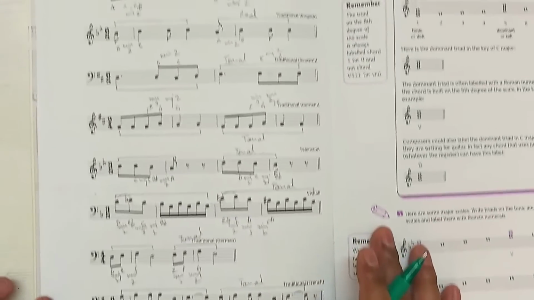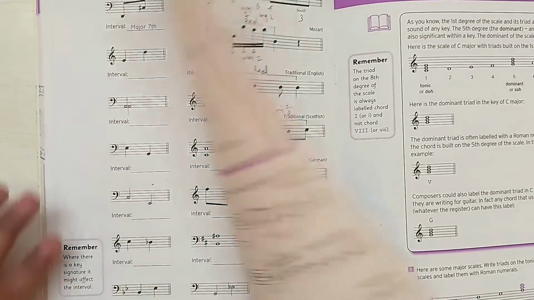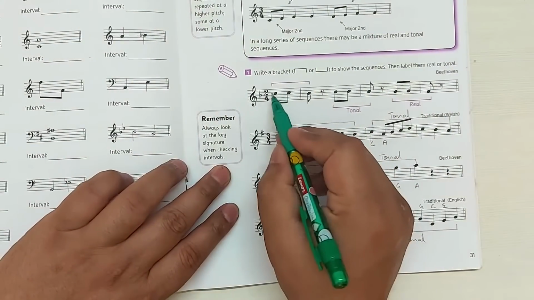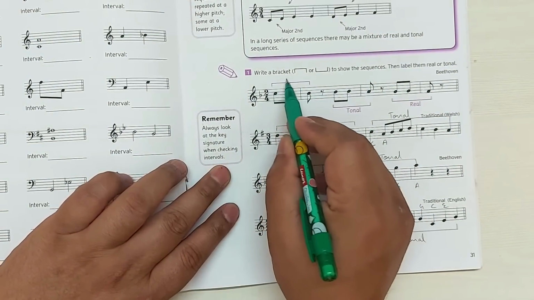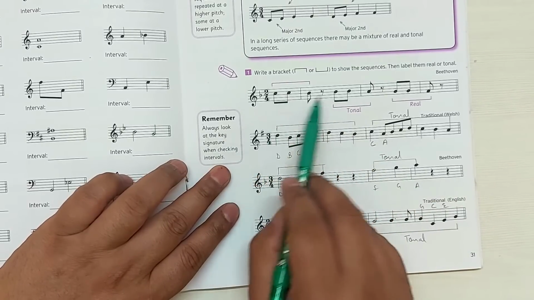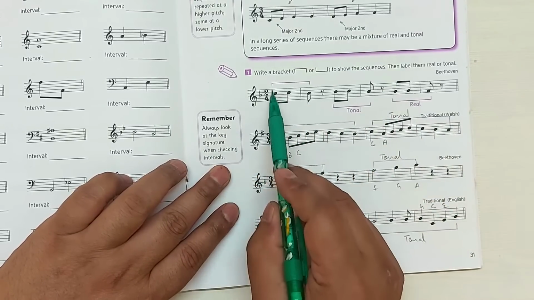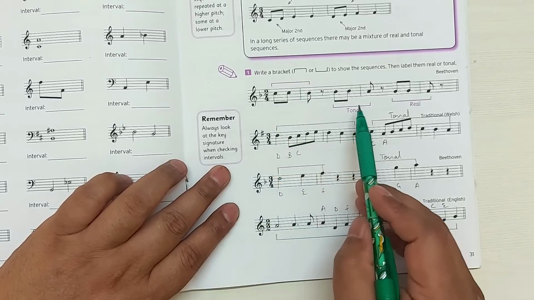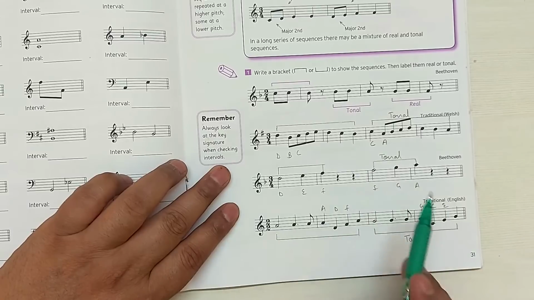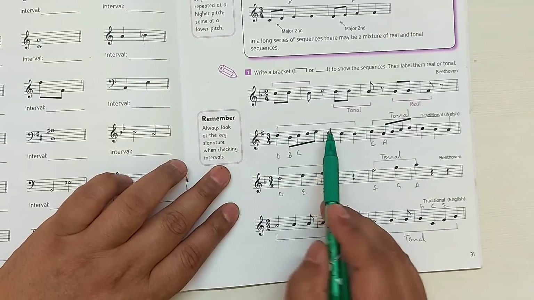Okay, just remember that whenever you're doing a tonal sequence, just keep it separate as two segments. The first segment will be the original one, so you do not put anything on this one. Don't get confused, because they have given three patterns here. The first one is the original one. Then from the second one, you show that this is the tonal order here. Because here they have given only two, two, two, so don't get confused. The first one is the original one, you don't put anything.